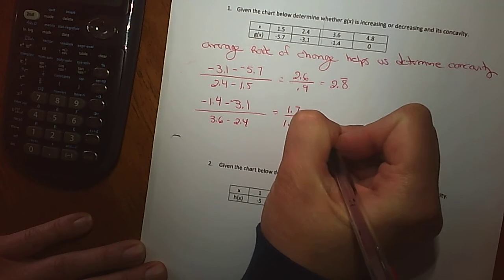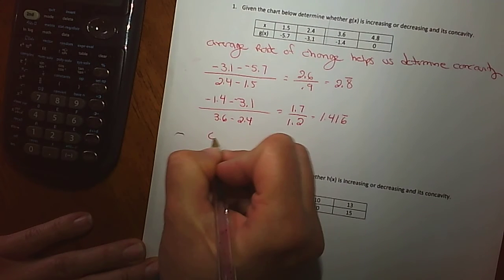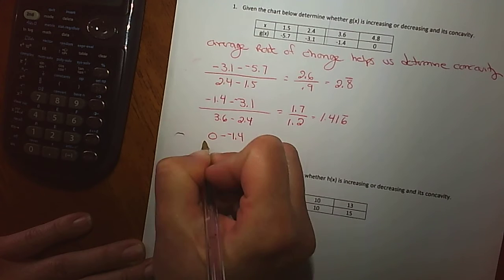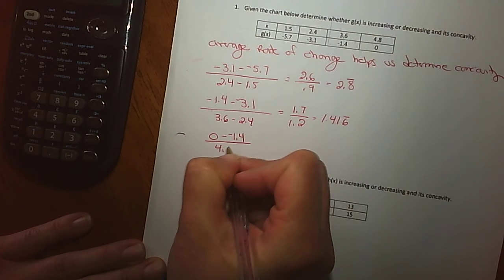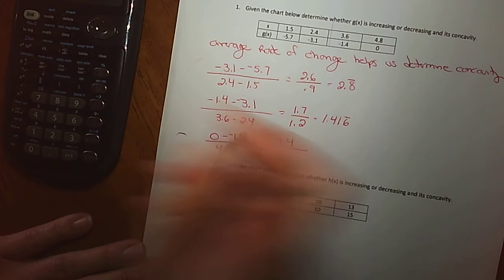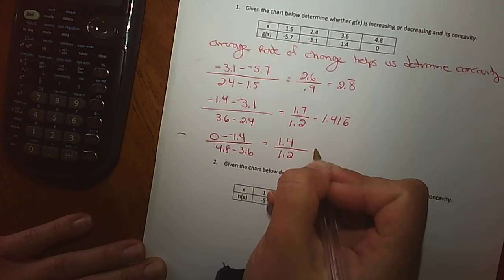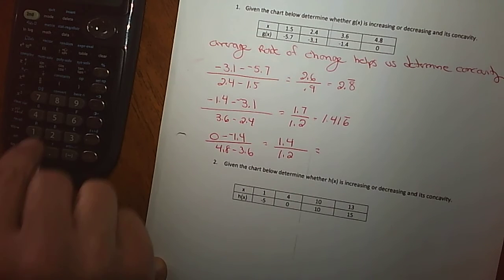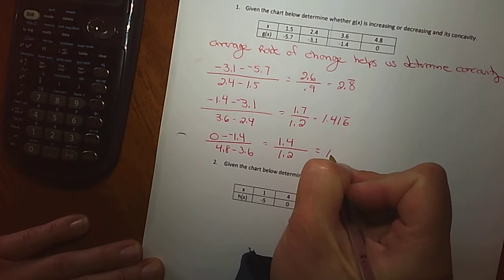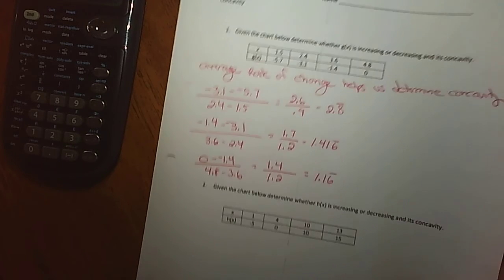All right, I'm getting 1.416 repeating, and finally 0 minus negative 1.4 all over 4.8 minus 3.6. So that's 1.4 over 1.2, and I'm getting 1.16 repeating. All right, so just going to bang those out real quick.